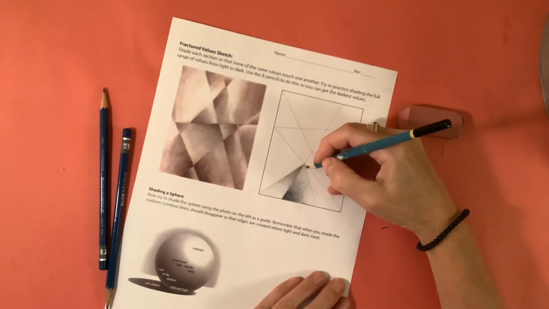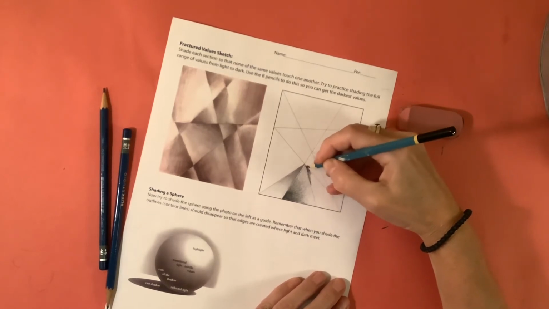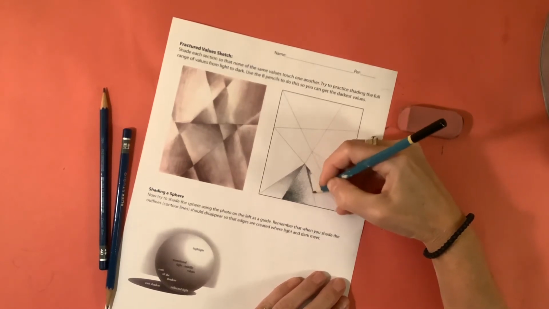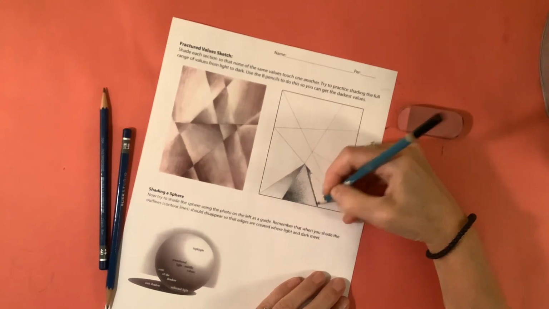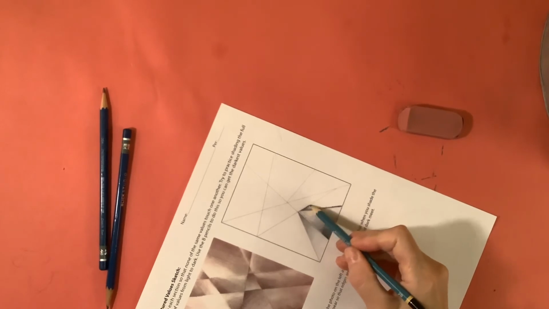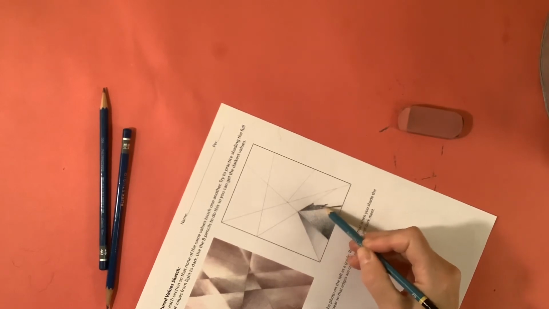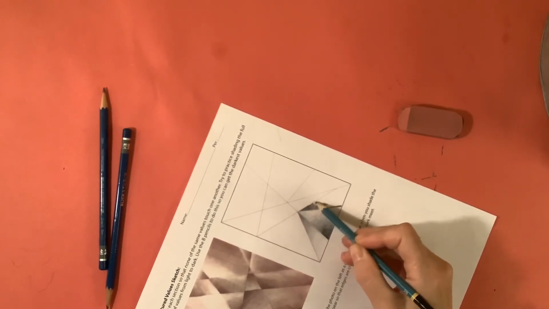This triangle, it would be starting with my darkest value, and this whole side here is my lightest value. So this is where this is all going to be dark right in here. So this is my darkest side.